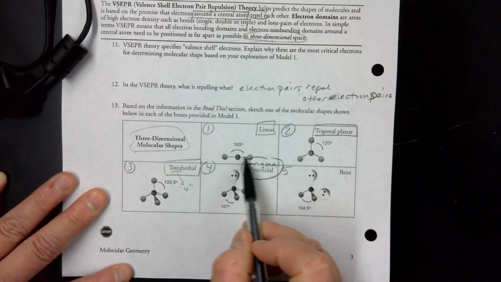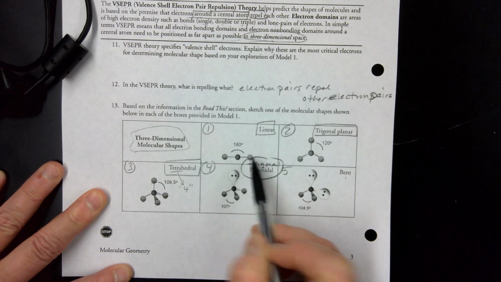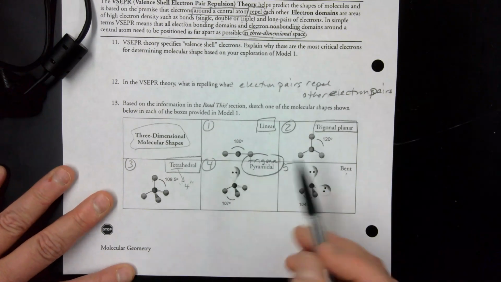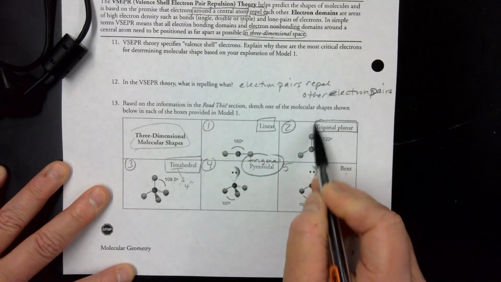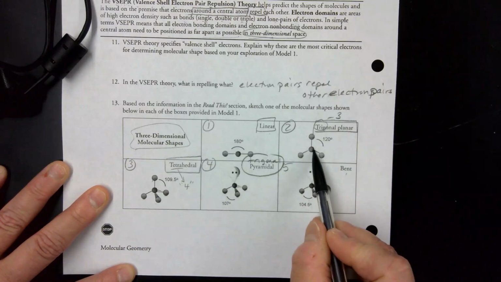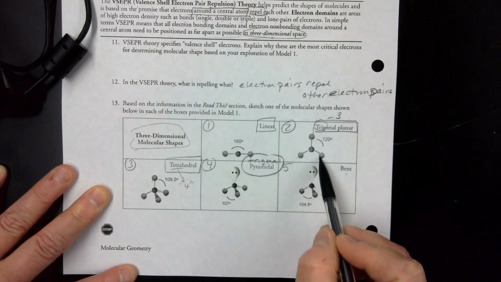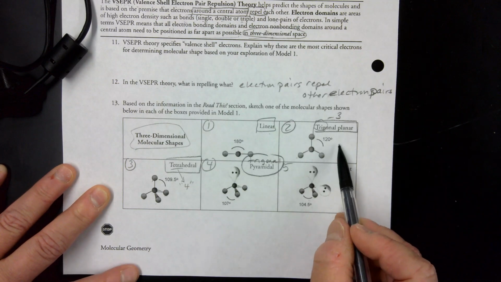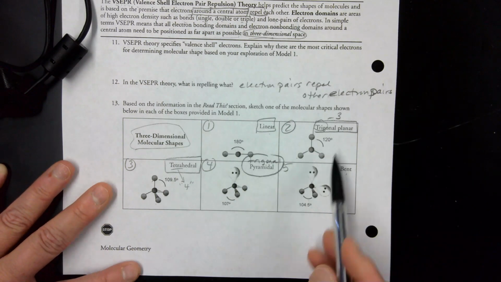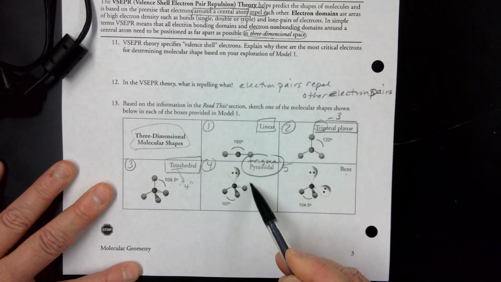Linear, of course, is linear. You've got 3 atoms in a straight line. That's sort of fairly evident. Trigonal means 3, right? So we have a central atom with 3 atoms around it. This is all laying in one plane, which is, again, hard to see on a 2-dimensional piece of paper. But this is contrasted to a trigonal pyramidal.